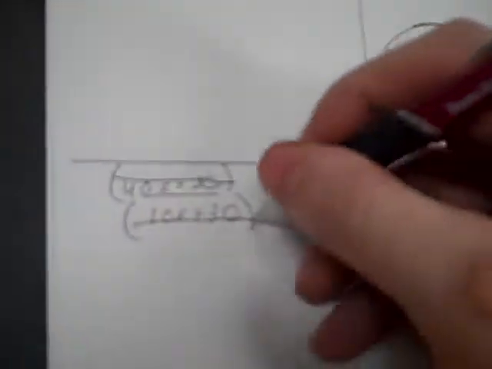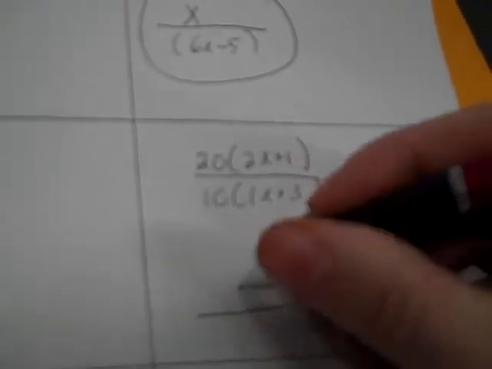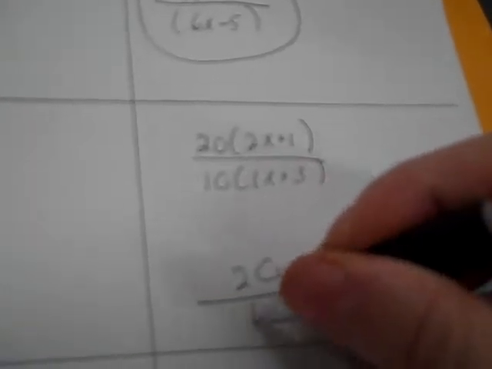And that is not a dot, so I cross it out. Okay, so I cross this out, but I'm going to replace it with 10 parentheses 1x plus 3. Now outside parentheses on top, you have a 20, and you have a 10 outside, not in parentheses, on bottom. So we need to see if we can reduce 20 and 10.